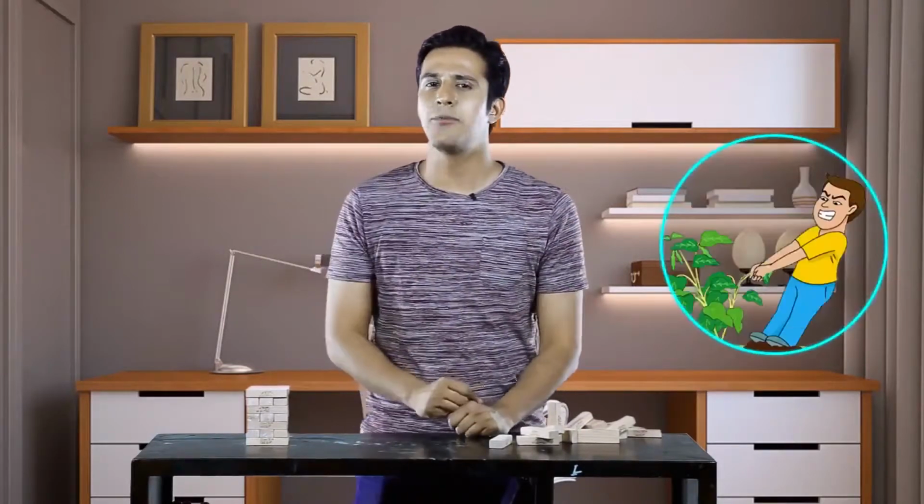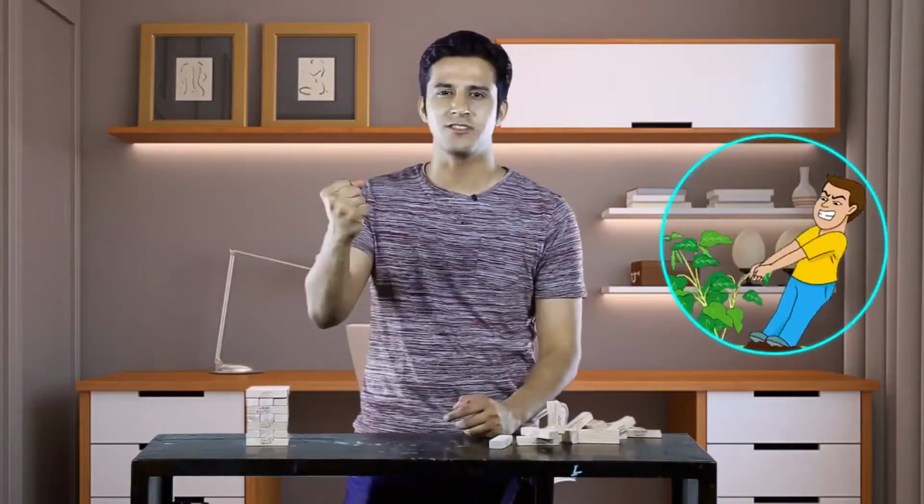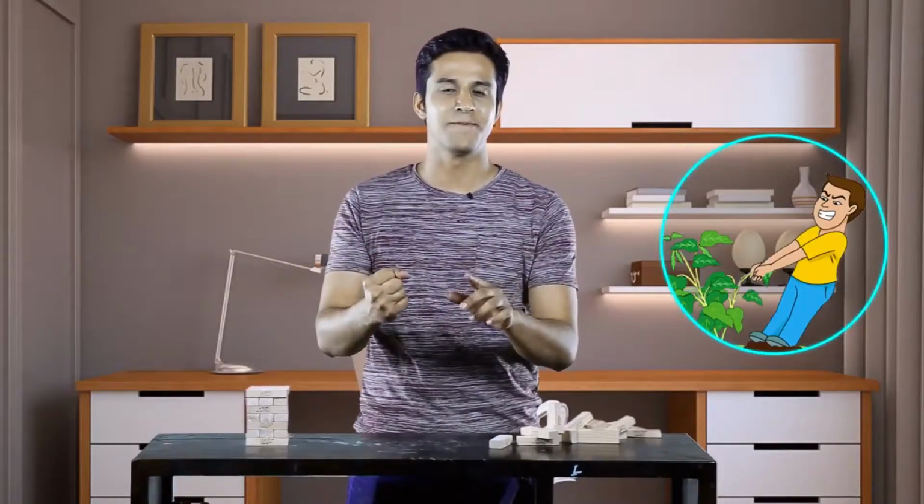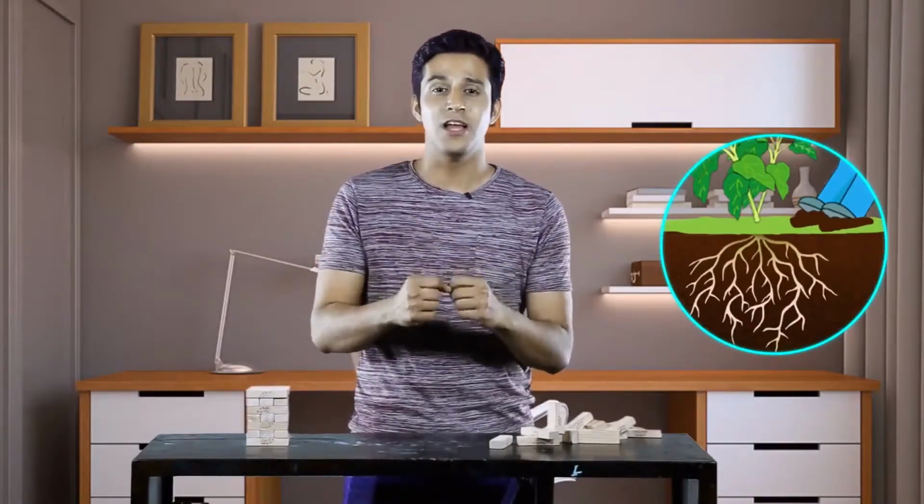Have you ever tried pulling out a plant by the roots? It's difficult, right? That's because the roots of plants hold on to soil really tight, and this too stops the soil from being washed away by rains. The trees also help rainwater seep into the soil and prevent floods. Can you imagine what would happen if all the forests suddenly disappeared? What do you think would happen?